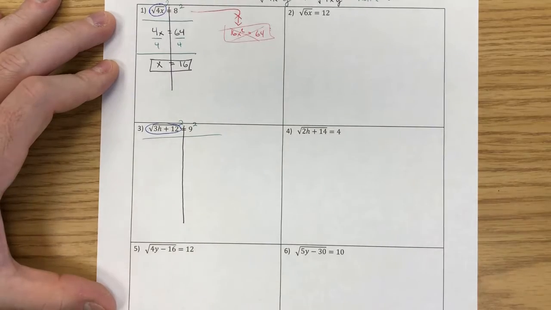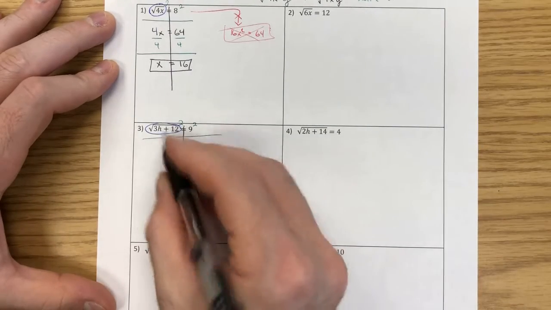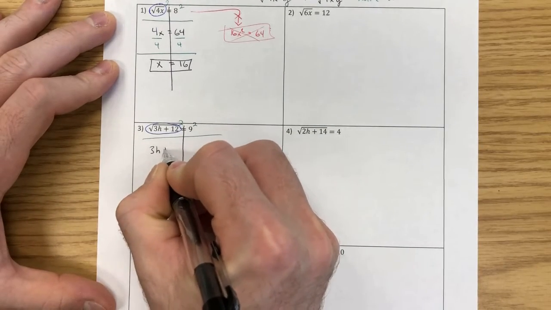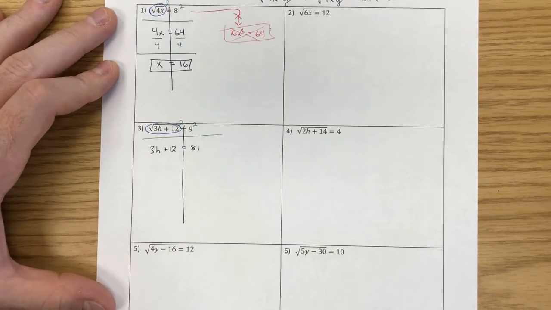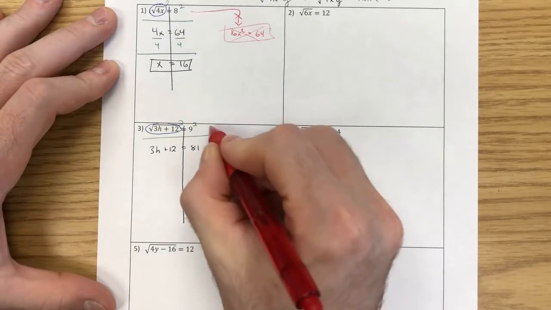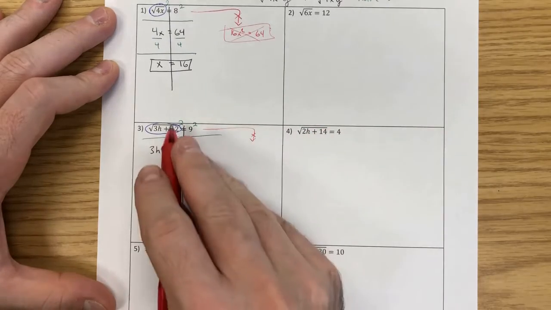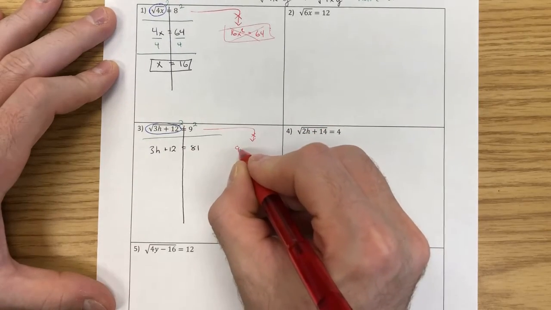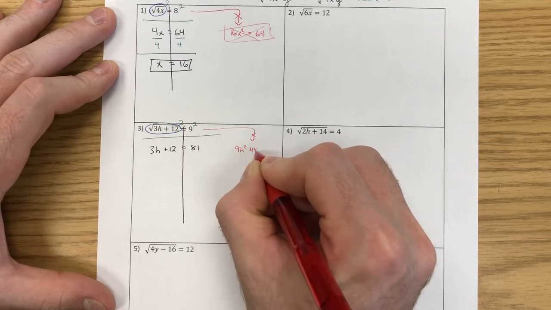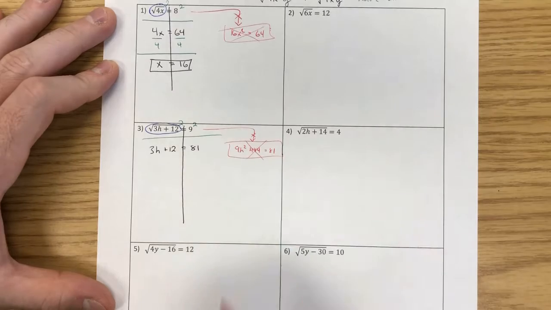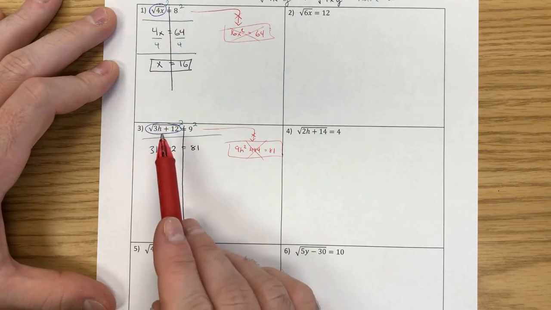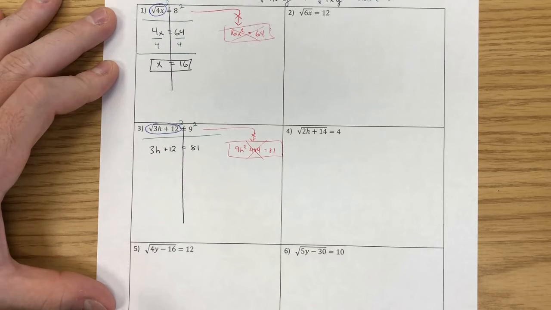And what that's going to give me is that's going to cancel out that radical and leave me with a 3h plus 12 is equal to 81. Remember, what we don't want to do is square everything. We don't want to turn this into a 9h squared plus 144 is 81. This is not what we want to do. We want to simply remove the radical sign and copy this down.